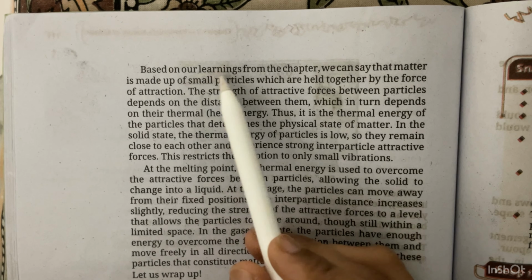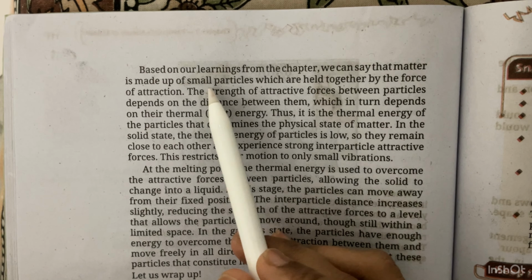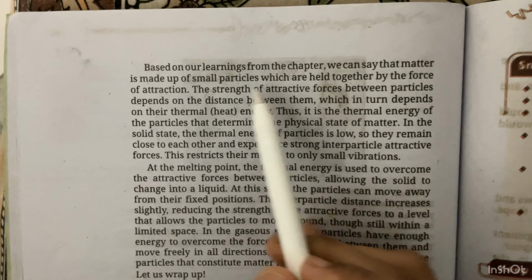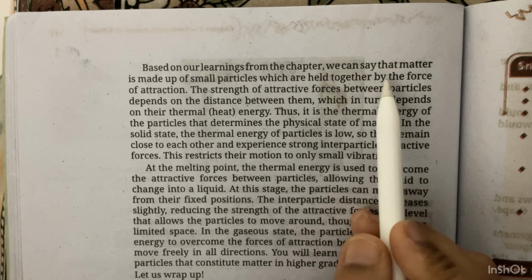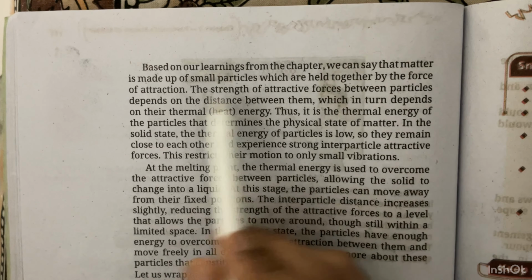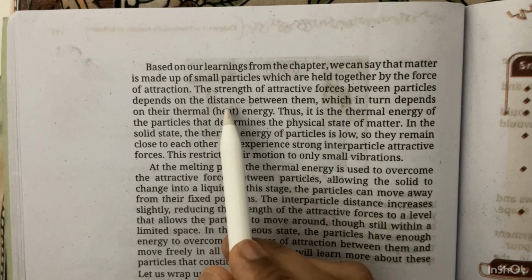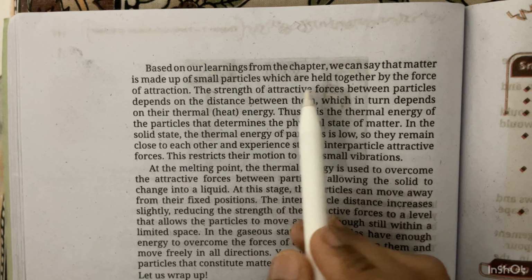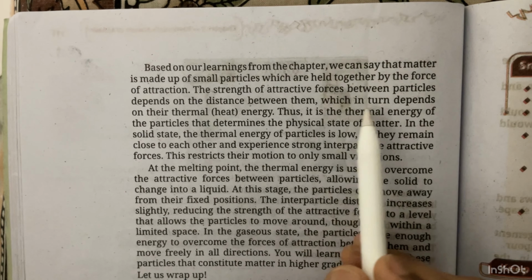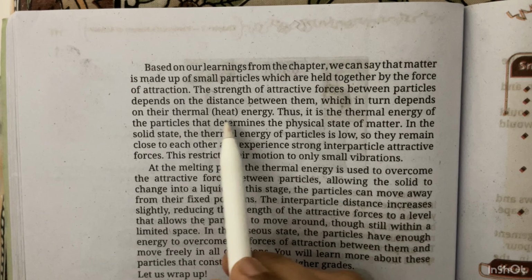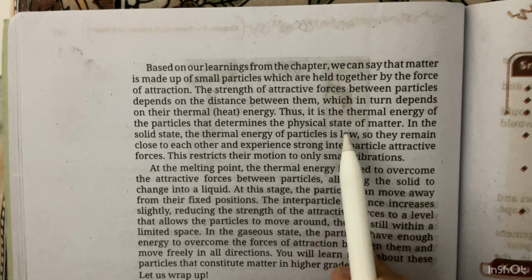Based on our learnings from this chapter, we can say that matter is made up of very small particles, the constituent particles, which are held together by the force of attraction. The strength of the attractive force between the particles depends on the distance between them, which in turn depends on their thermal energy, that is heat energy. Thus it is the thermal energy of the particles that determines the physical state of matter.